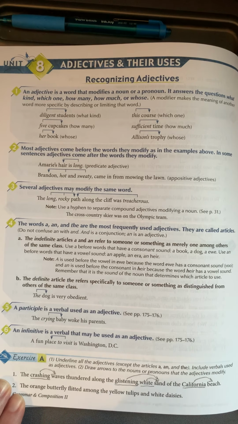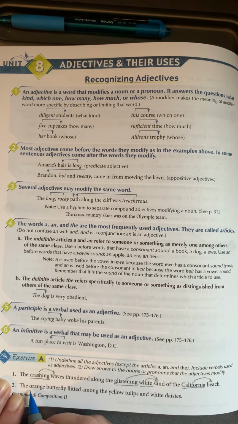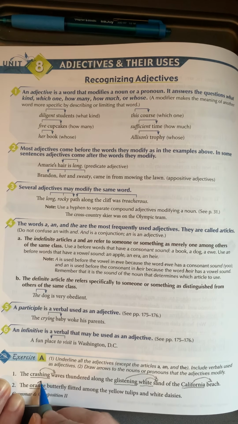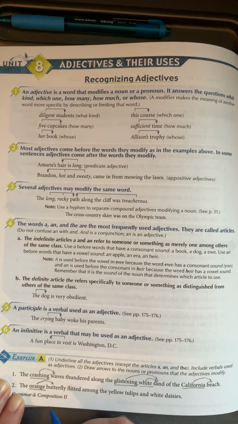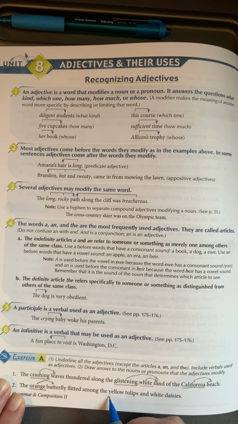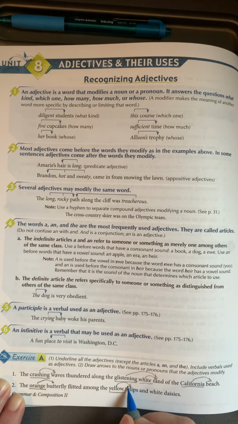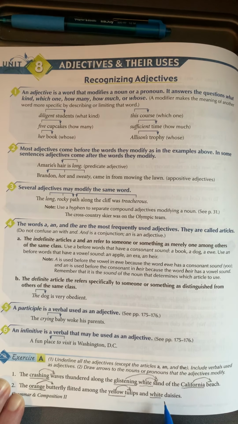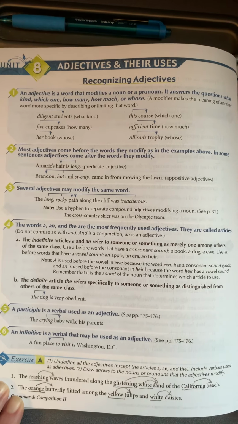Number 2, the orange butterfly flitted among the yellow tulips and white daisies. So, orange is telling you what kind of butterfly. We have lots of colors in this one. Yellow is telling you what kind of tulips. And white is telling you what kind of daisies. Very nice. We go to our next page here.